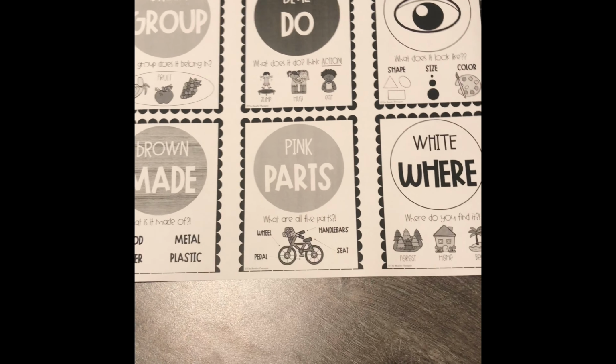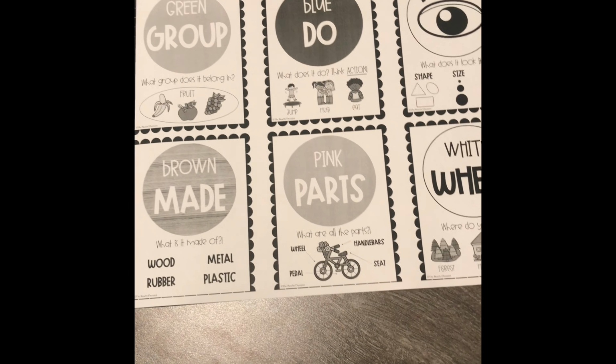Sometimes though, describing objects can be a little bit tricky, so I like to use this handout. This is super helpful. We can follow this handout to help us figure out different ways that we can describe and use different types of vocabulary, use different categories to help other people figure out what their item or object is. Okay, so here is our handy dandy handout.